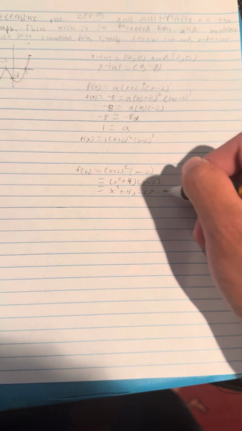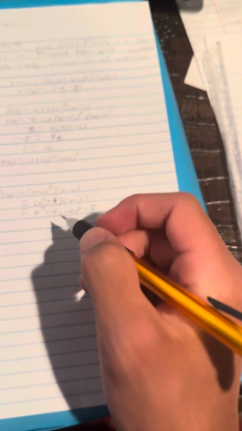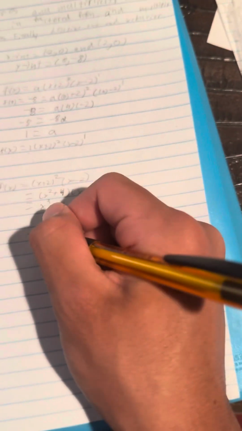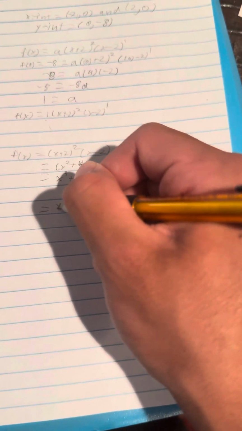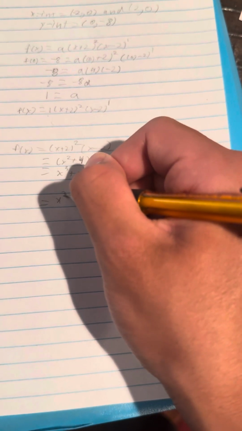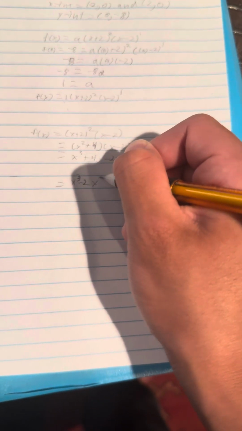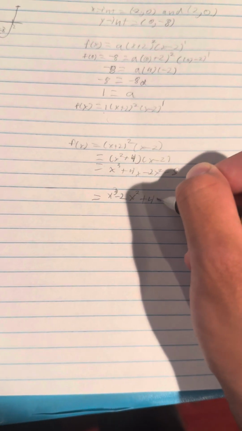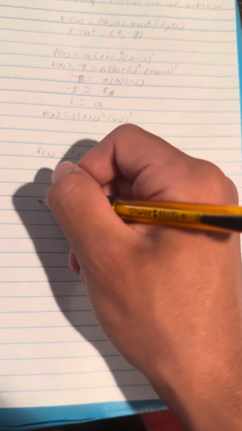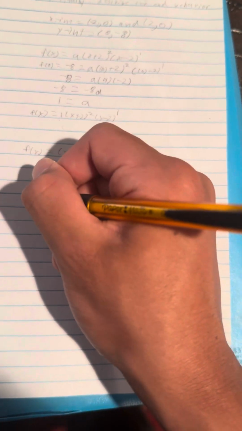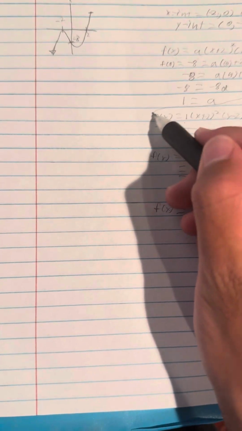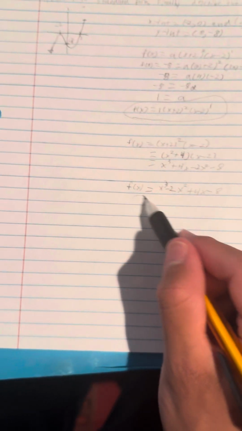And then times 4 is -8. Now once we get that all situated into the correct order, we get that is equal to x cubed minus 2x squared plus 4x minus 8. This is our final standard form. So this is our factored form right here, and this is our standard form.